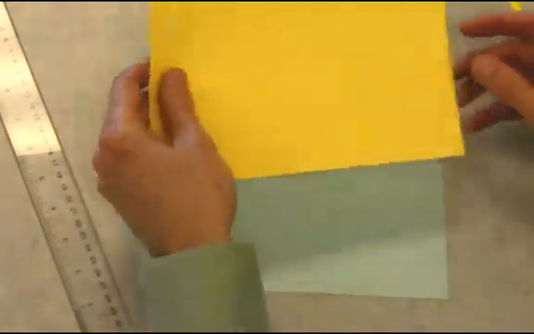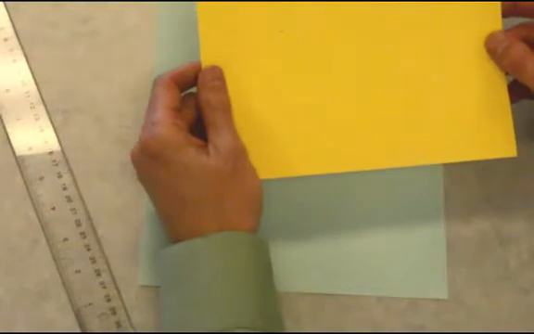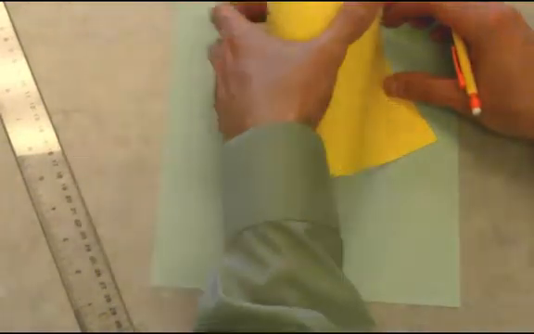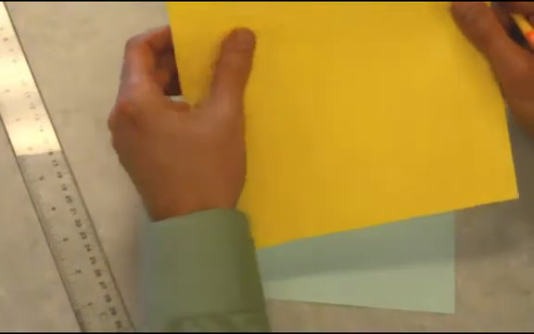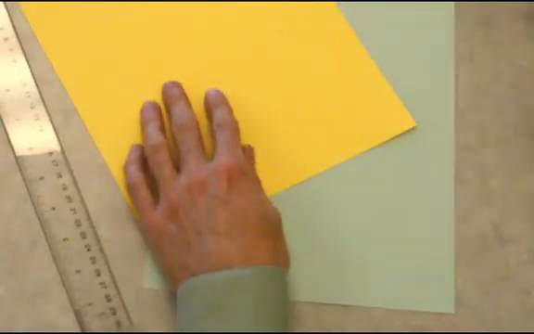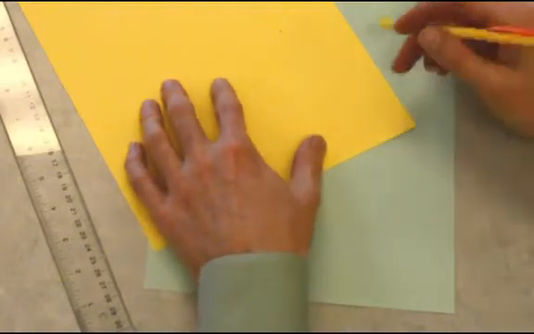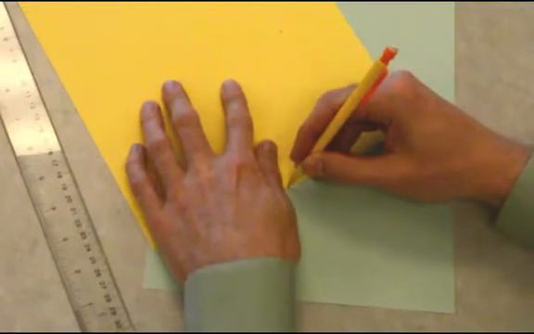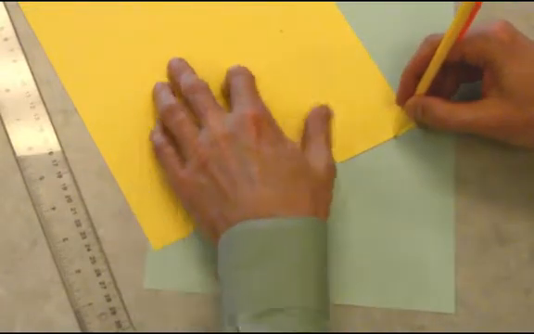So I have two pieces of cardstock. Now cardstock is just thicker than normal paper. And it's really easy to use cardstock to draw right triangles. And the thing is, with cardstock, as with all paper, each corner is 90 degrees. And I like using cardstock because it's easier to trace around.